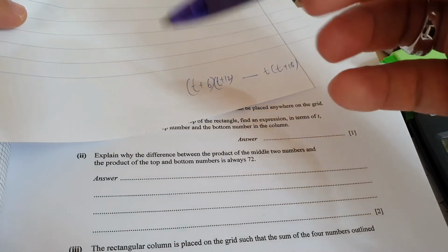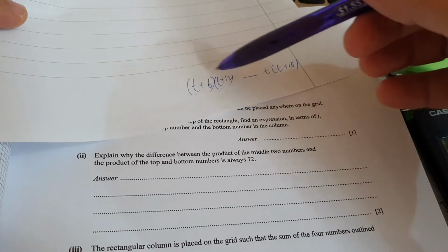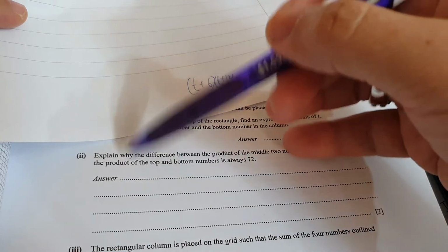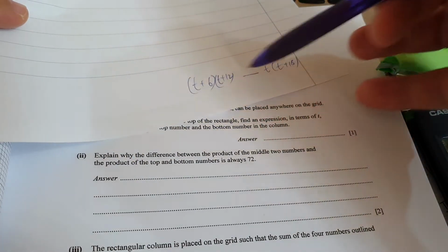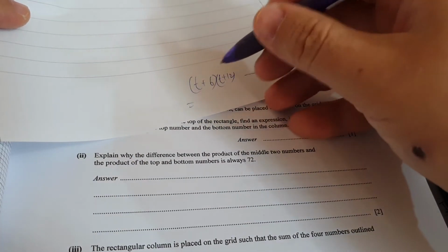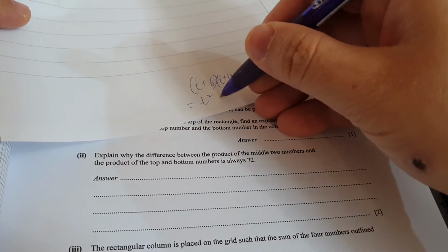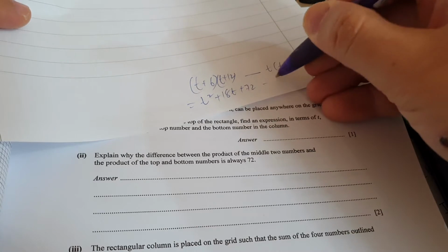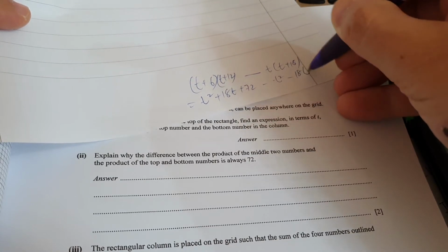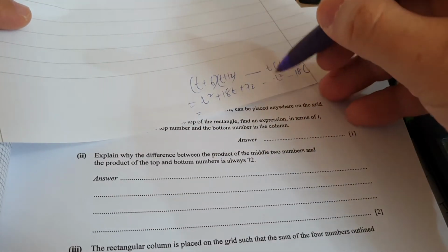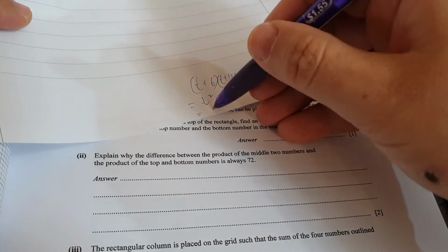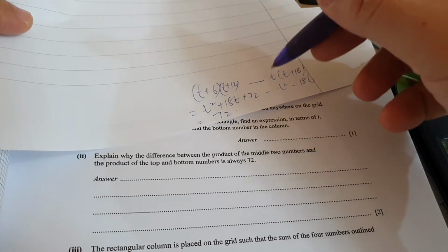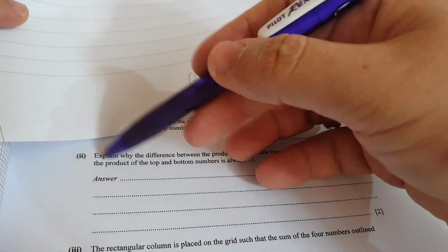But for this particular question, you cannot just show it like that. Why? Because when they say explain, you need to have some words to go with the algebra. You cannot just show this working and then say this one cancels this one, this one cancels this one, then this one is 72. You will ask me how to explain.